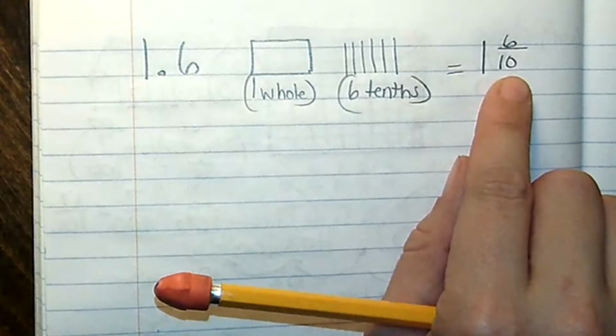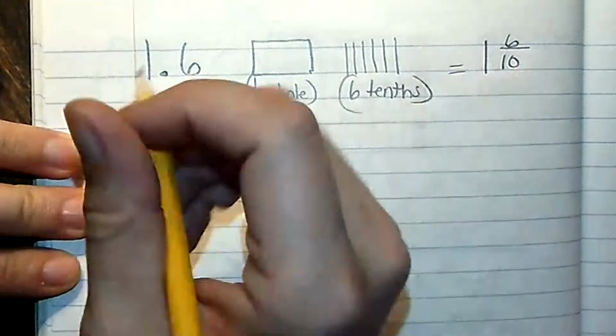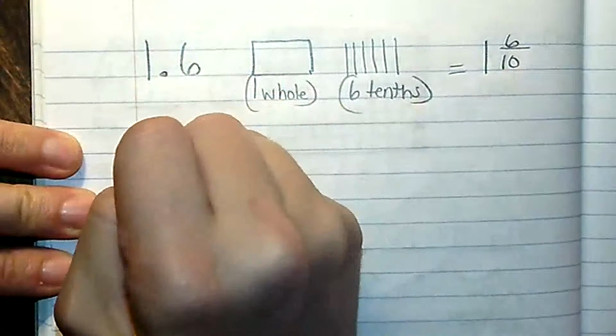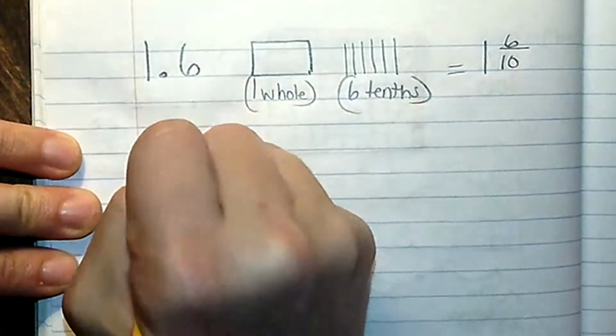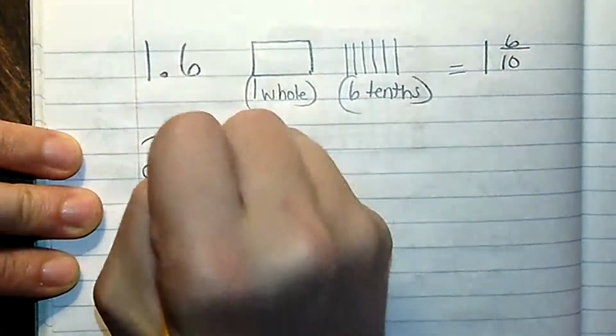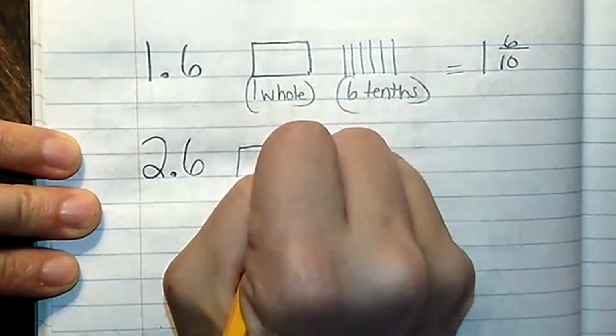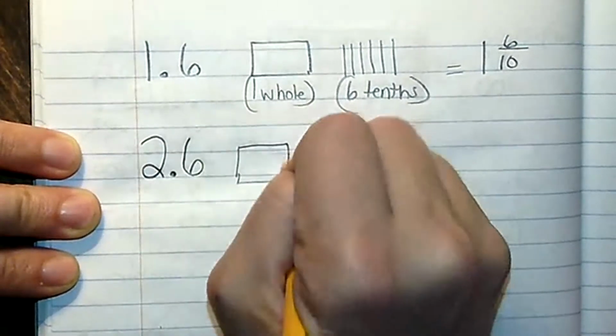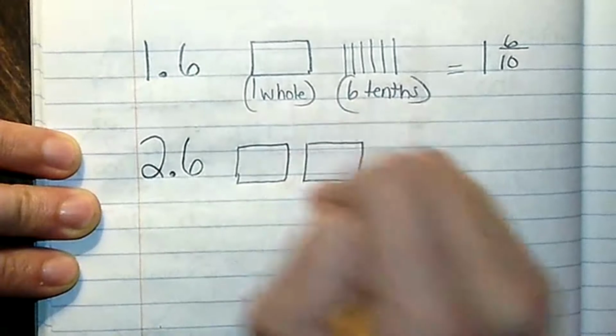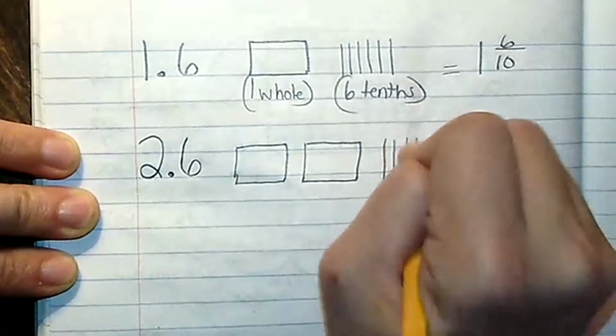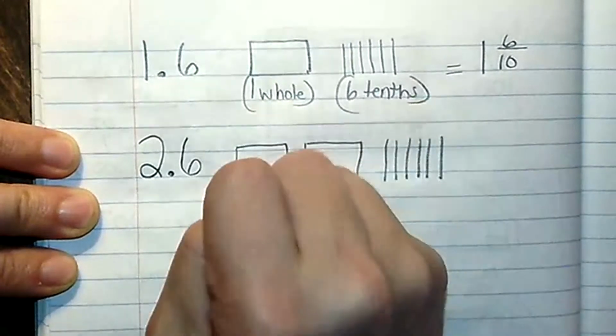Now, if I wanted to draw a picture to show 2 wholes and 6/10, well, instead of drawing 1 whole square, I would have 2 wholes, right? That's like my 2 whole chocolate bars. 1, 2, and 6/10. So this is 1 whole.